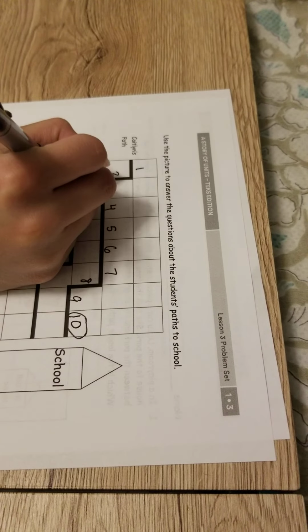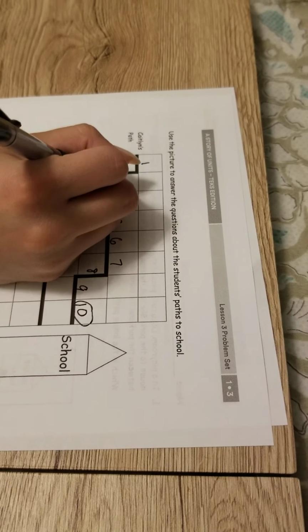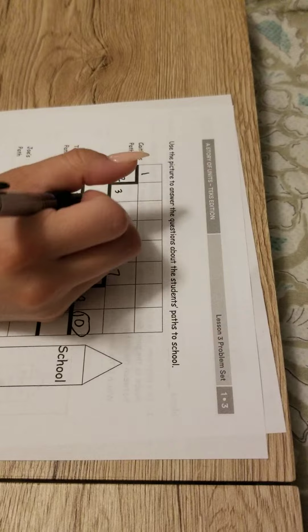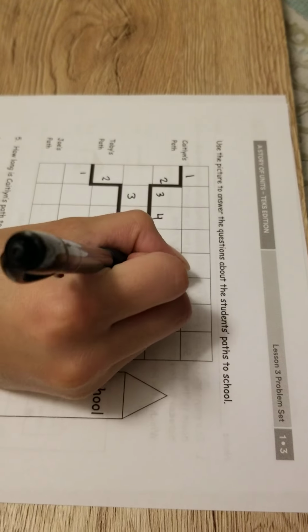Now we're going to measure Toby's path. Poor Jose. Oh, that's just Joe. I'm so sorry. Poor Joe. Nobody can say his name right, and he didn't get to go to school today.